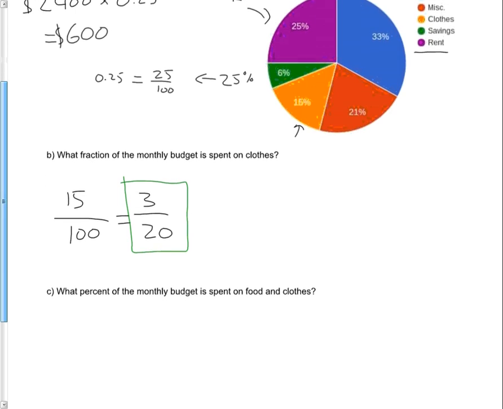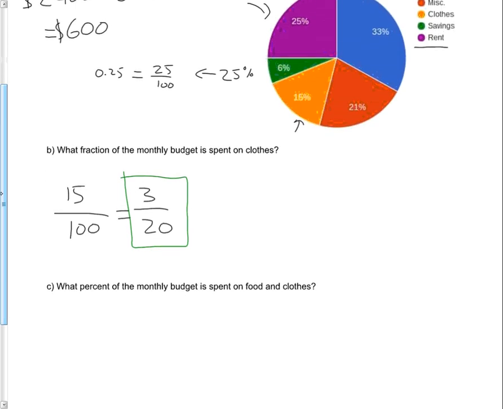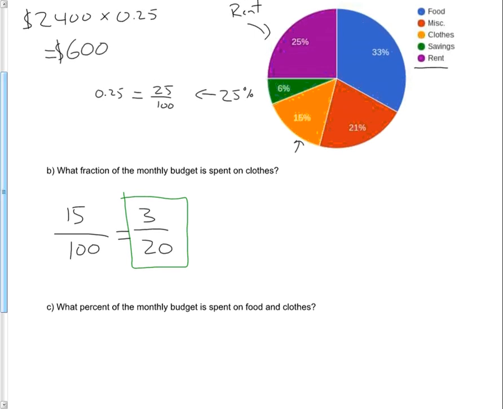The last question says what percent of the monthly budget is spent on food and clothes? So those two items together. If we look here, food represents 33% of the monthly budget, and clothes represents 15%.